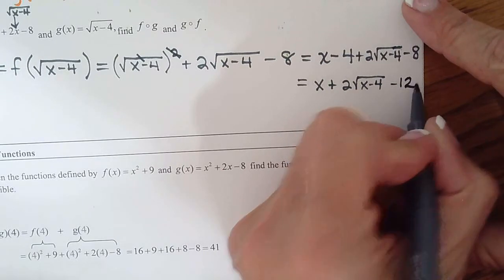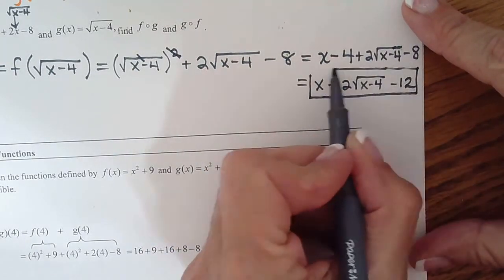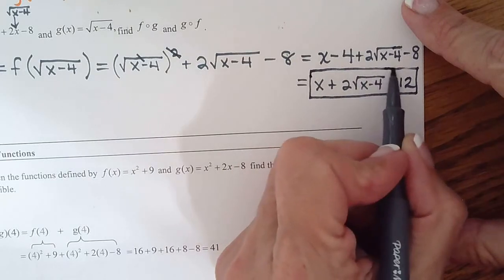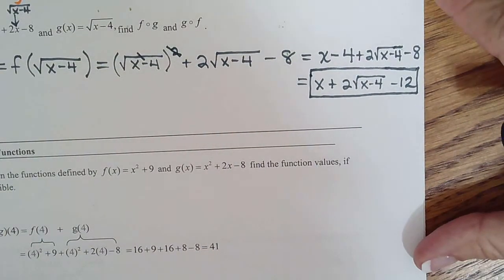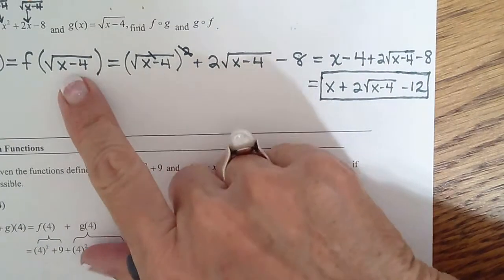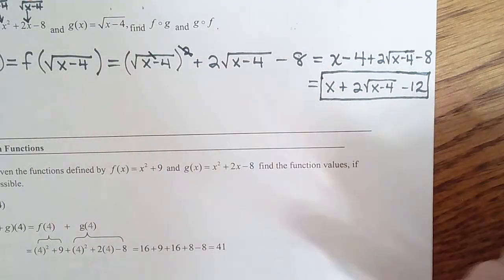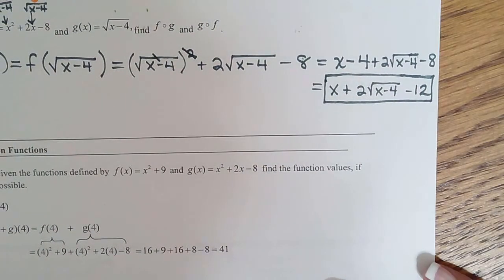And that's the only thing I can do. So those are the only like terms. Nothing else can be simplified because this has a minus underneath. So that's an interesting little problem, isn't it? Kind of relates back to chapter 6 and combines it with this chapter.